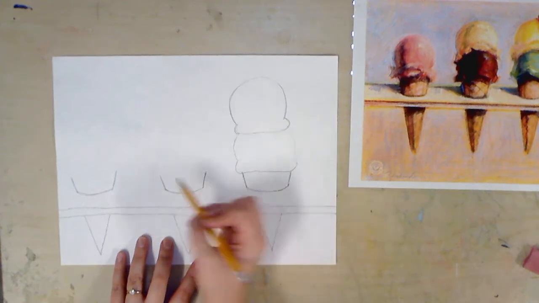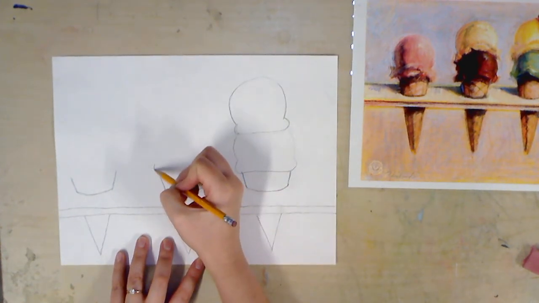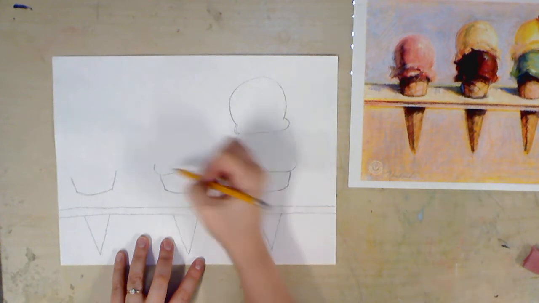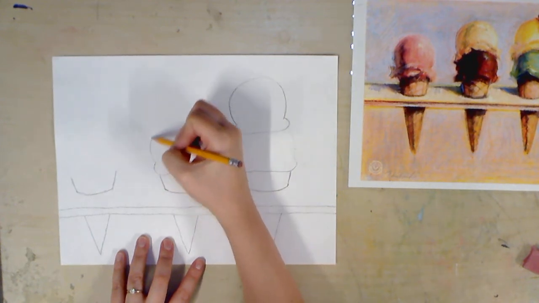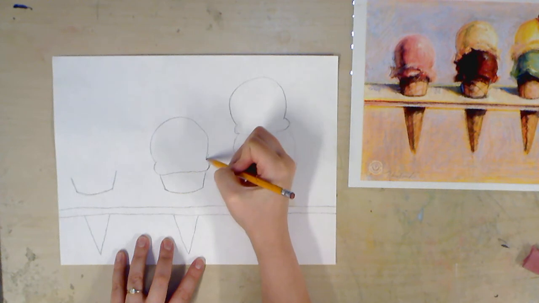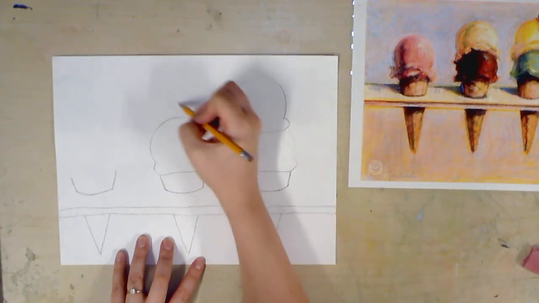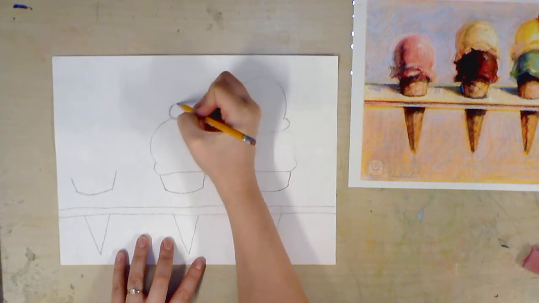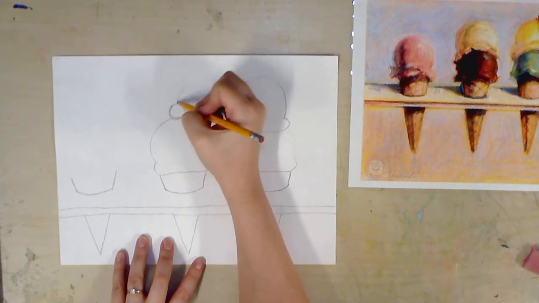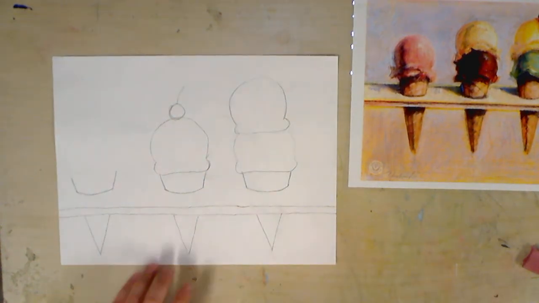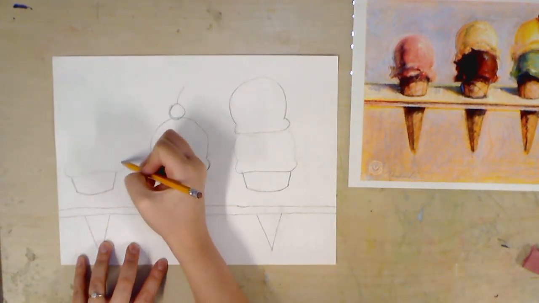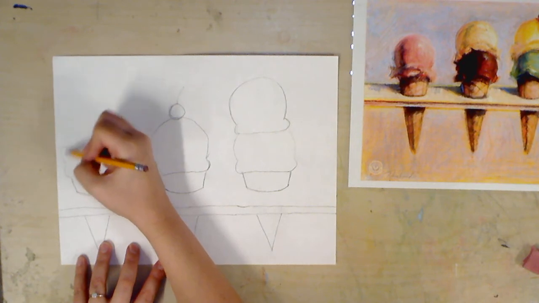Okay, I'm going to do this one next. I want to use varieties, so I don't want all of them to be 2 scoops, even though I love some ice cream. So I'm just going to do 1 scoop. And for this 1 scoop, I'm going to put a cherry on top. So I'm going to draw a circle, just like that. Okay. And then finally, I'm going to do 1 more. I'm going to see how many I can squeeze onto this one.